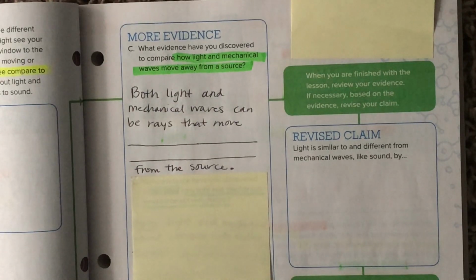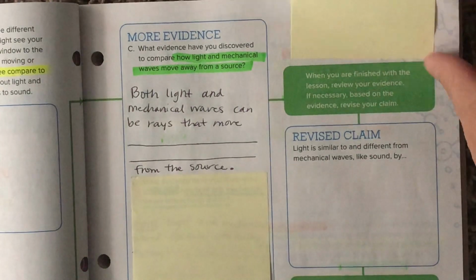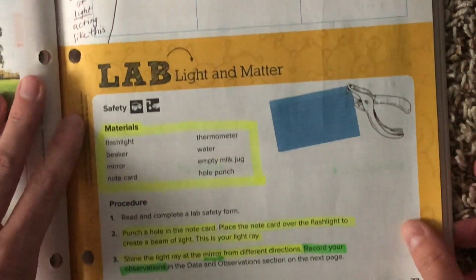Let's move on to part B. In the next video, we're going to continue with our next lab. So make sure you have these supplies with you. There's quite a bit of them.